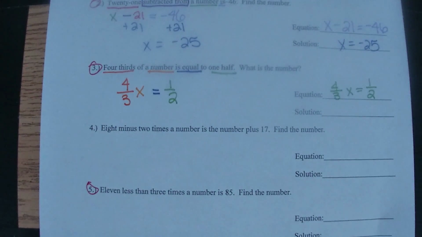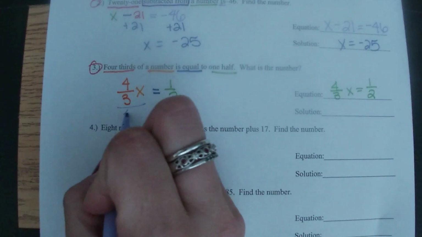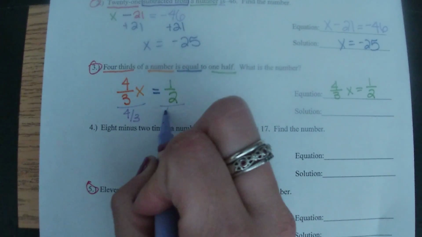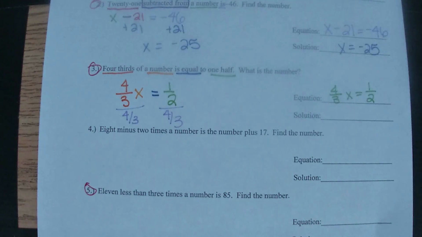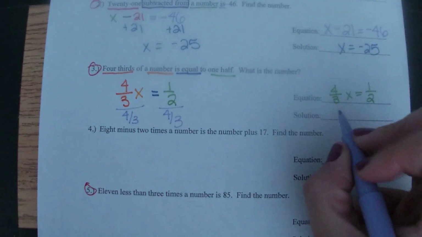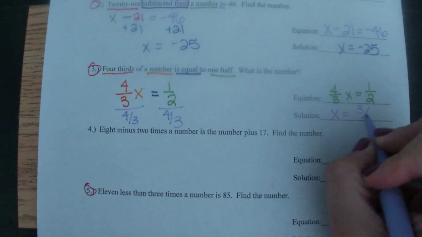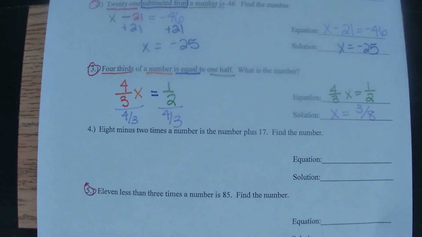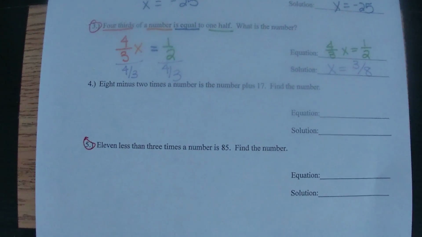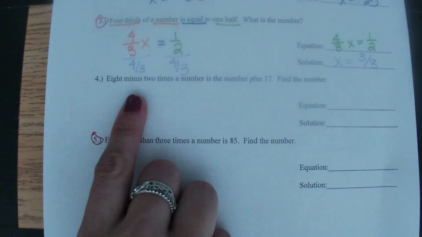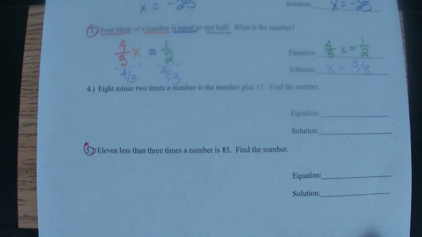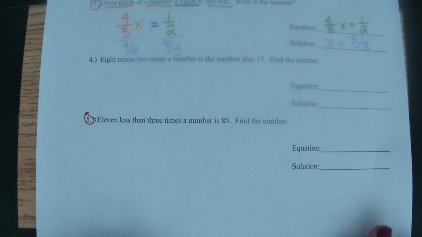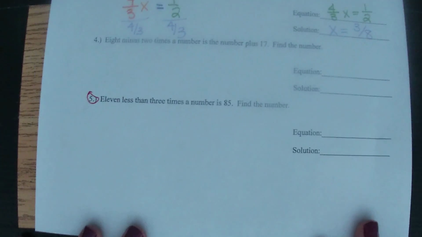Okay, and then to solve this, we'll just undo multiplying by 4/3 by dividing by 4/3. You could do this in 2 separate steps. You could multiply by the reciprocal. Either way, if we do 1/2 divided by 4/3, we will get 3/8. And we will get x equals 3/8. Now, number 4 says 8 minus 2 times the number. Minus is not a reason to change the order. So here you should not be changing the order.